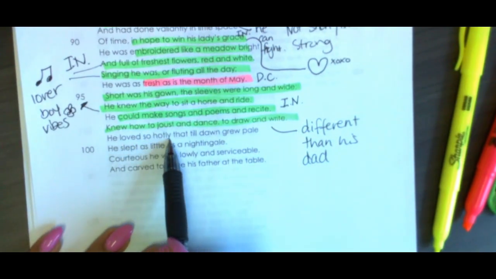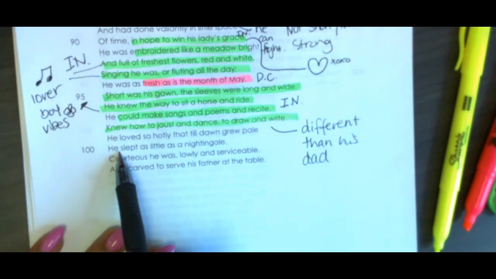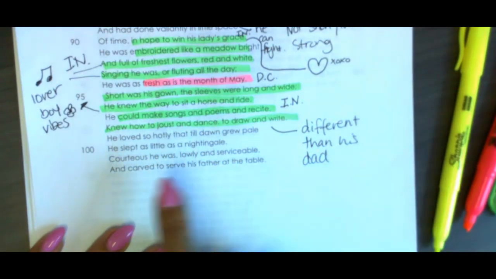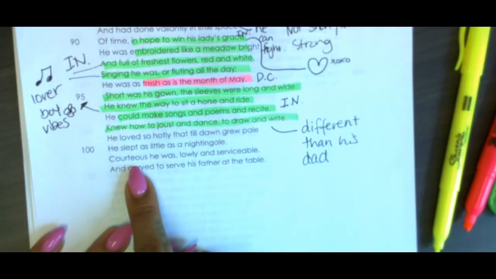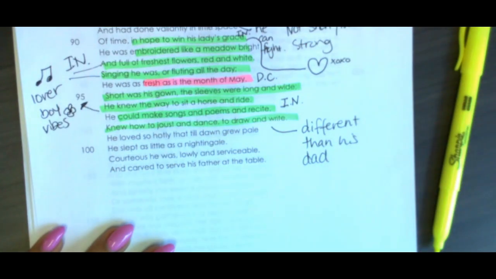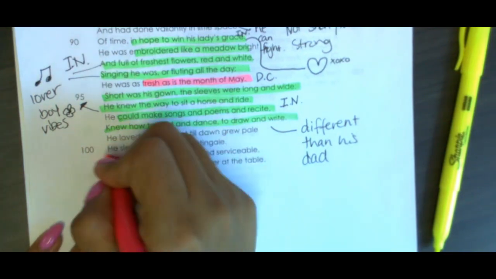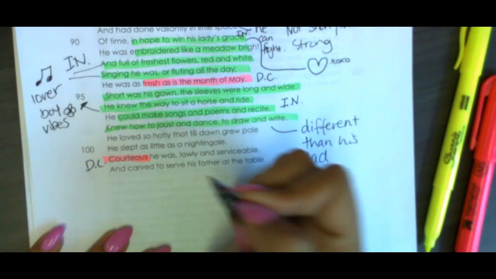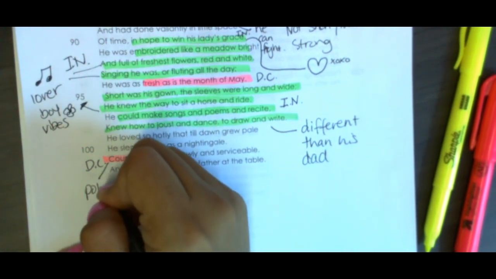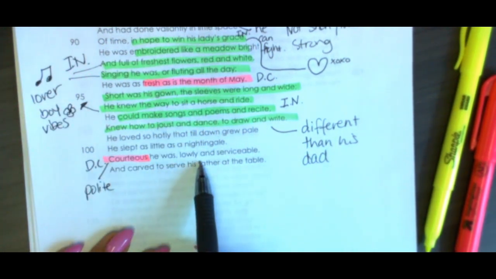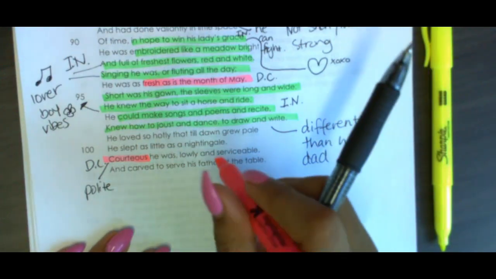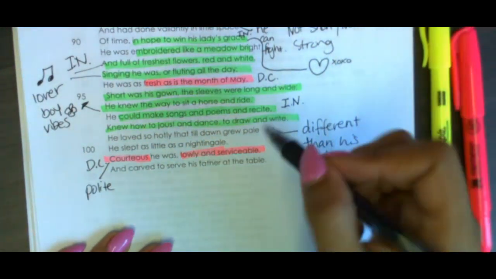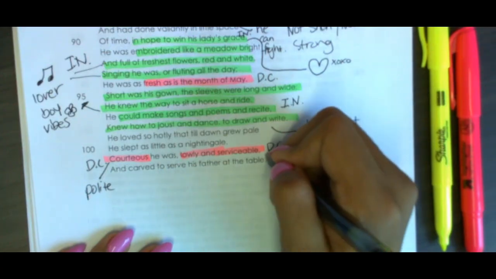He loved so hotly that till dawn grew pale, he slept as little as a nightingale. Courteous he was. What is courteous? Is this direct or indirect? Directly telling us that he is courteous. So he got manners and he's polite. He was lowly and serviceable. Boom, boom, boom. Directly telling us he's a good guy.